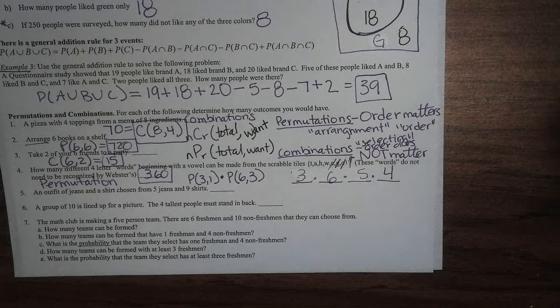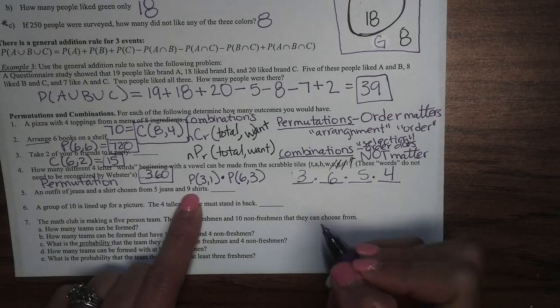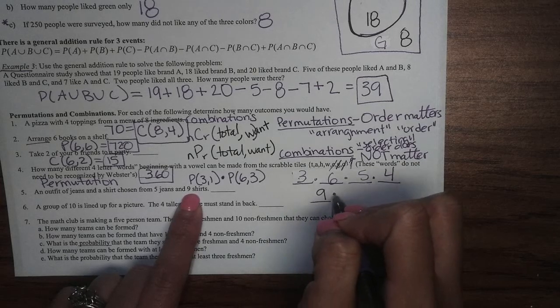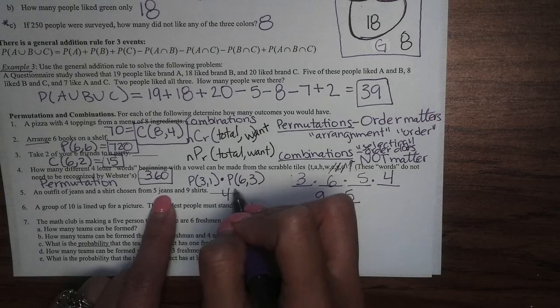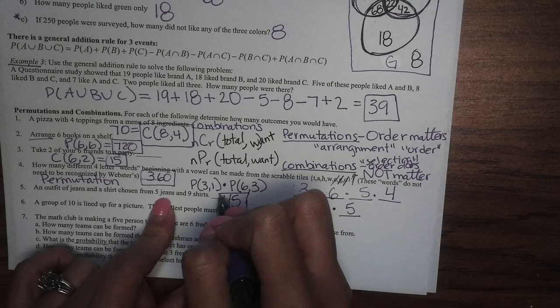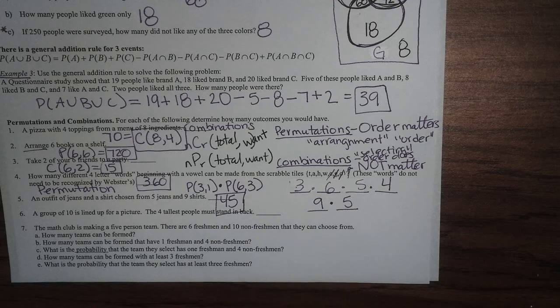Continue. Number 5. An outfit of jeans and shirt that is chosen from 5 jeans and 9 shirts. If you want to figure out how many total possible outfits there are here, I would just use the counting principle. You have 9 options for a shirt, and you have 5 options for the jeans. So you could just do 9 times 5, 45. Or you could do a 9 permutation 1 and a 5 permutation 1 and multiply them, but I would just use that. Either one's correct.